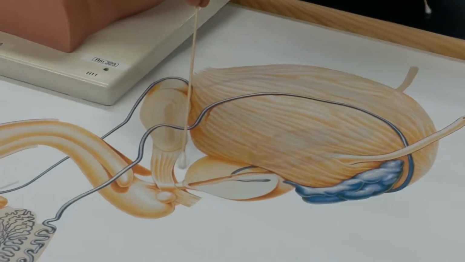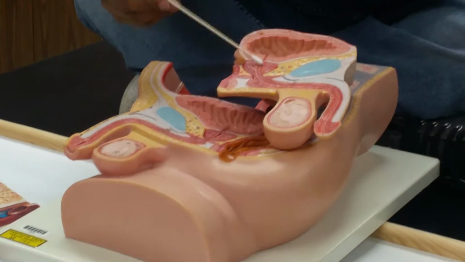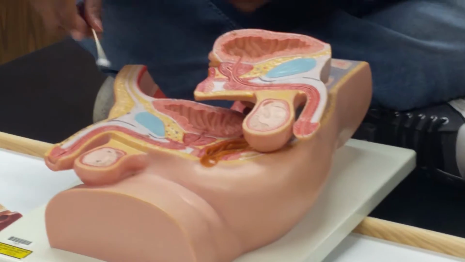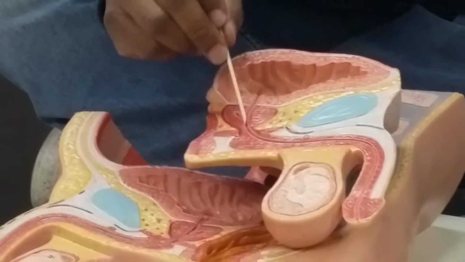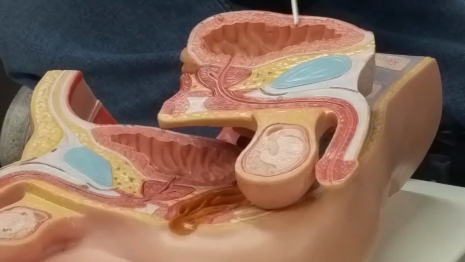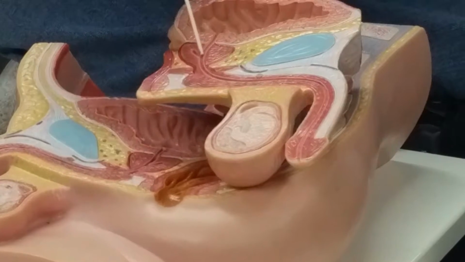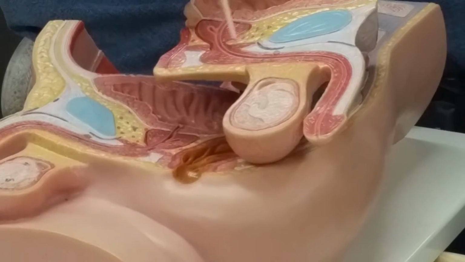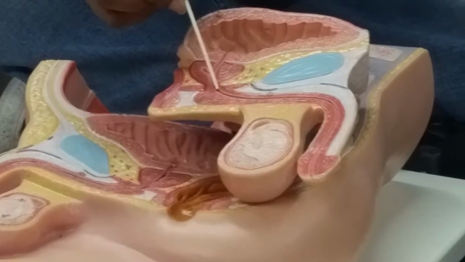Prostate gland. So the different parts of the urethra are probably best seen on this model and picture. Inside of the prostate gland, the first section of the urethra, and keep in mind this is the male urinary bladder, is the prostatic urethra. This section right here between the muscle is the membranous urethra.